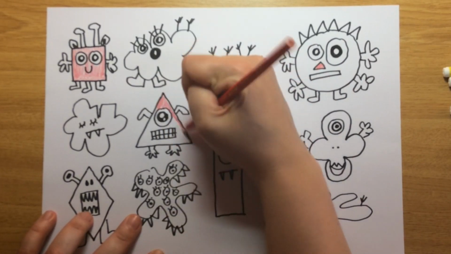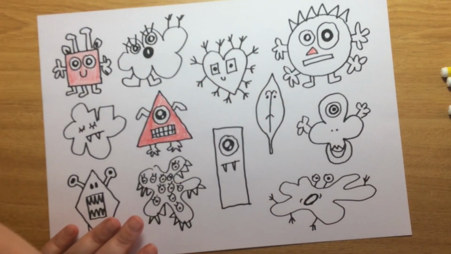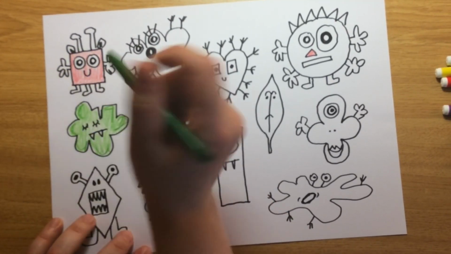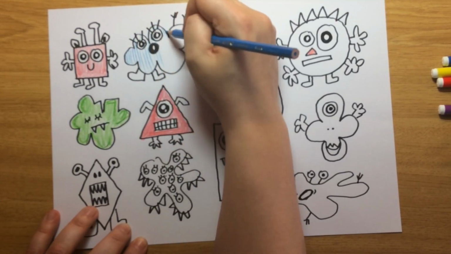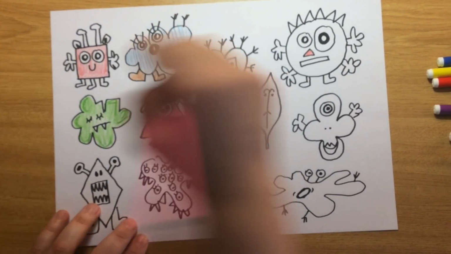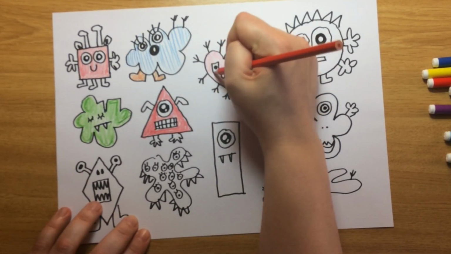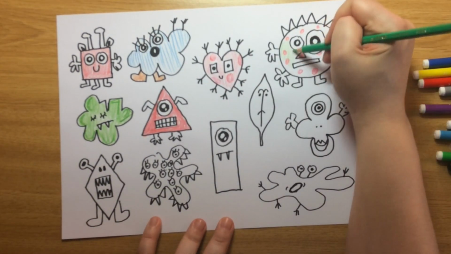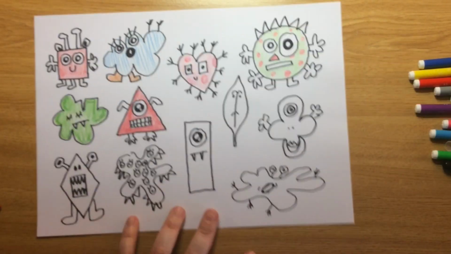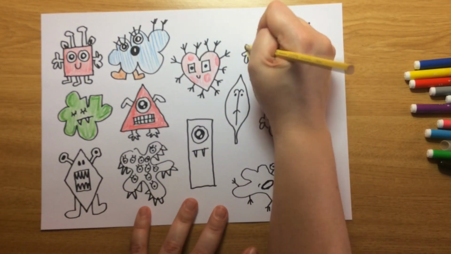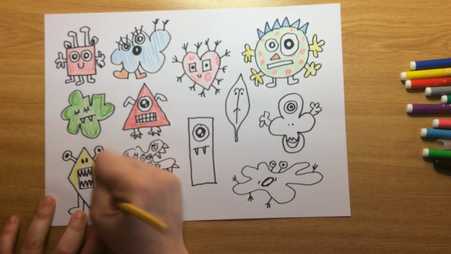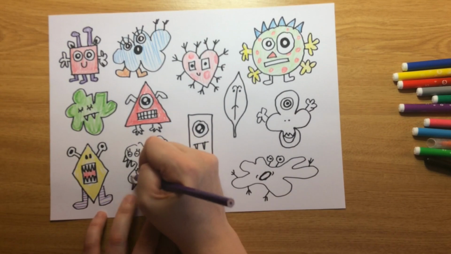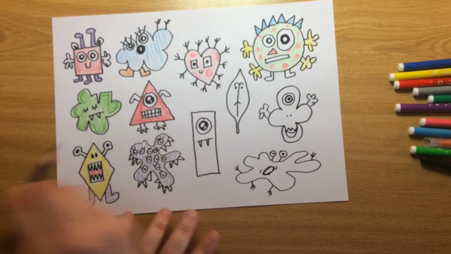Once you have finished drawing all these monsters, it's time to color. Get any coloring materials you have at home, like crayons, color pencils, markers, and just start making each monster alive with color. I'm speeding this process up, but you need to take your time to color each monster. Make them unique. Think about what we have learned about cool and warm colors. Take your time, we're not in a hurry. We just have to make these monsters very, very special.